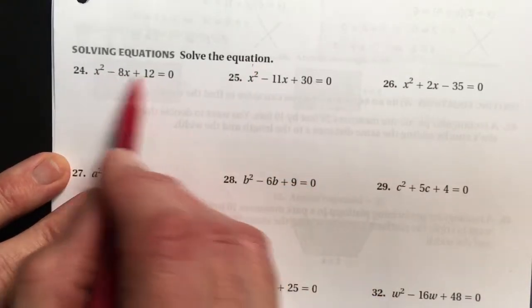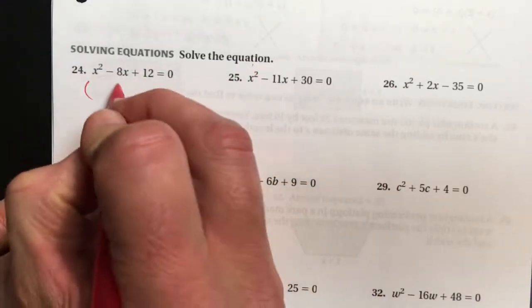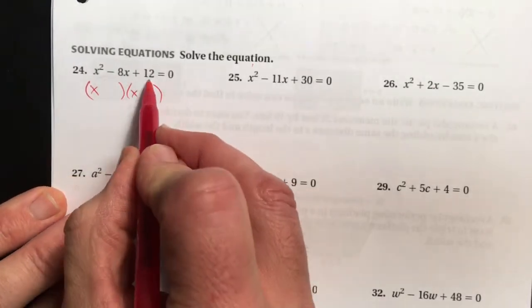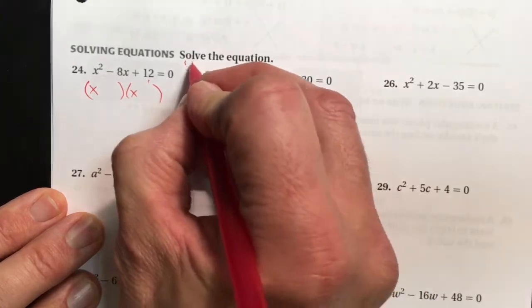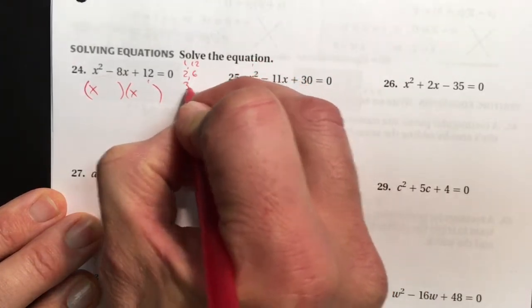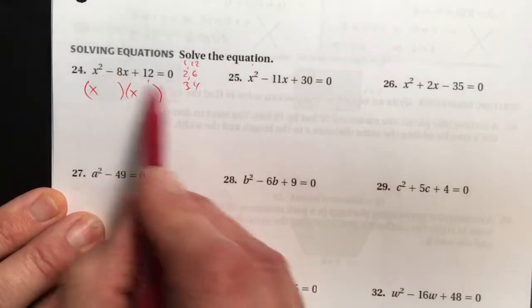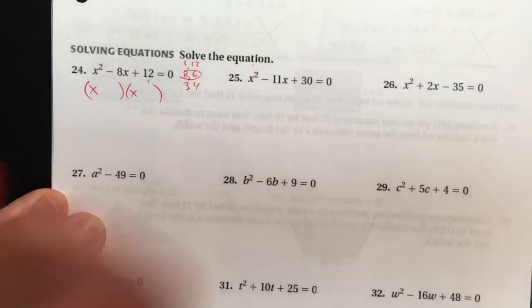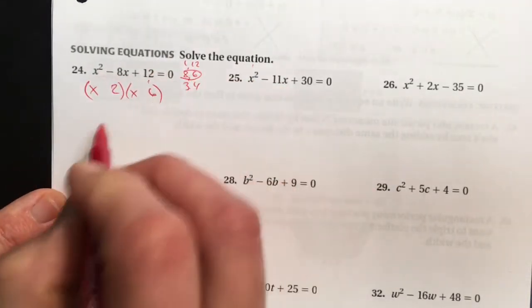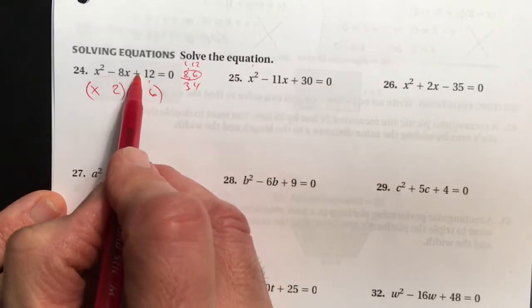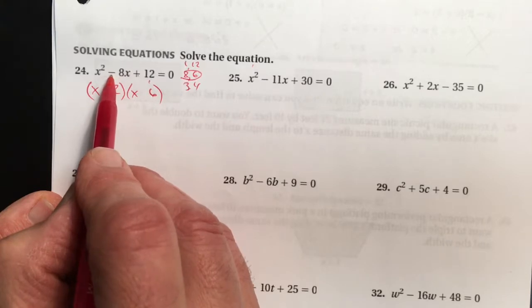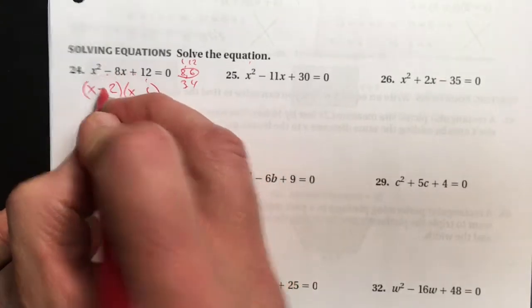And first of all, we have to factor this. So again, we just build our parentheses. Got the x. Factors of 12: 1 and 12, 2 and 6, 3 and 4. The eyeball, trying to get to an 8, it's going to be 2 and 6. I'll put them in. Sign is positive, so they're both the same. This negative, being negative, they both got to be negative.